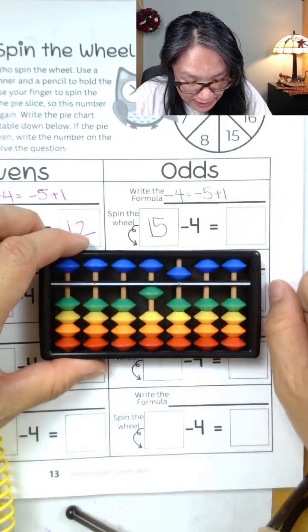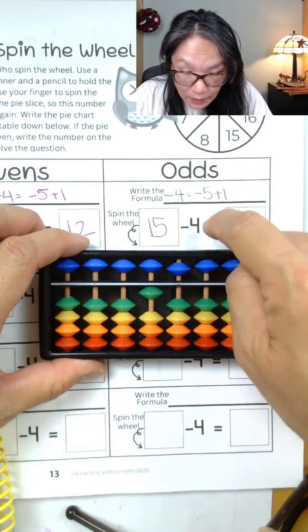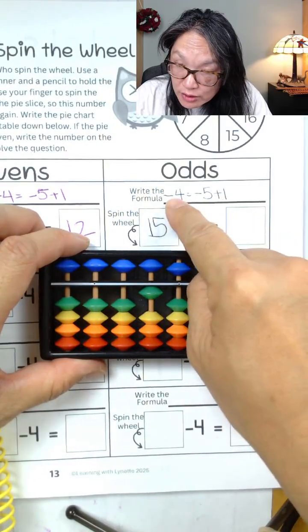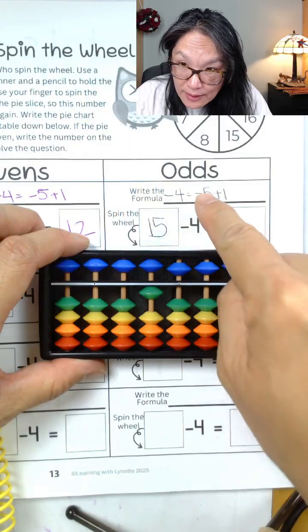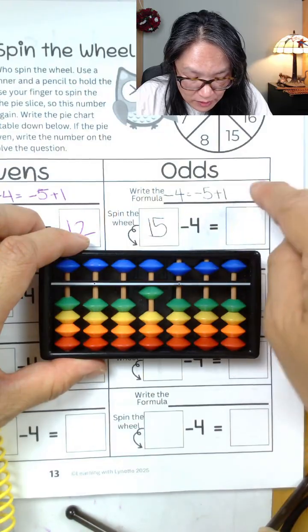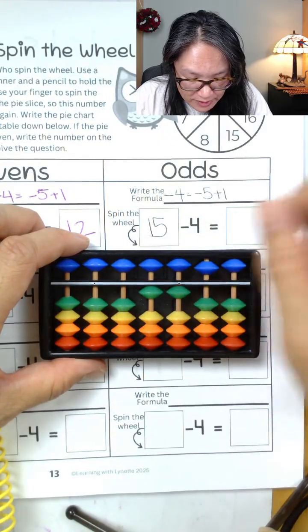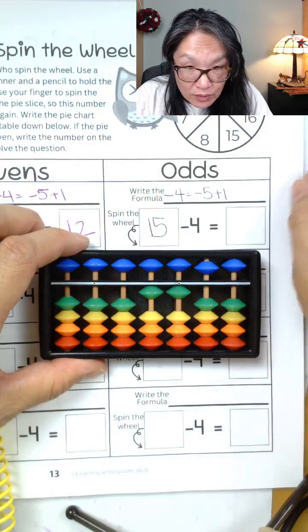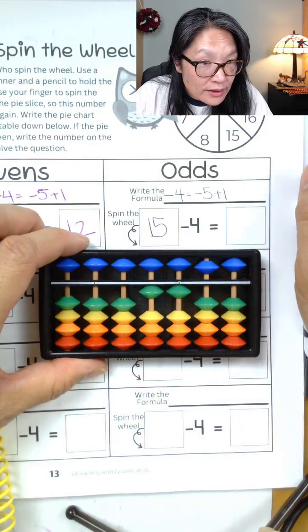We have 15 on the abacus. 1, 5. I want to take away the 4. So what do I do? Minus the 4 is what? Minus the 5 plus the 1. Minus the 5 plus the 1. My final answer is now what number? What number is my final answer?